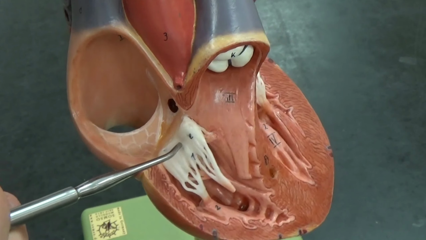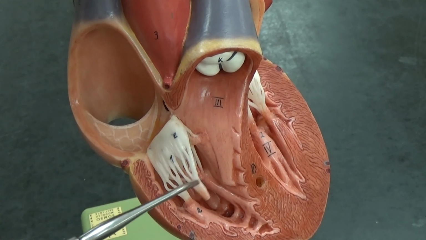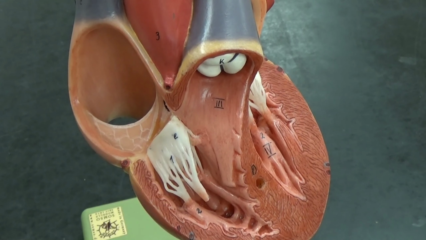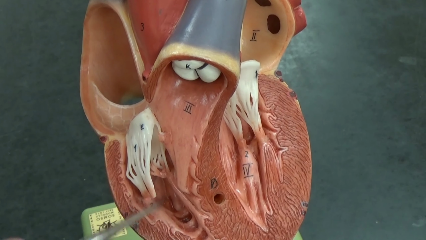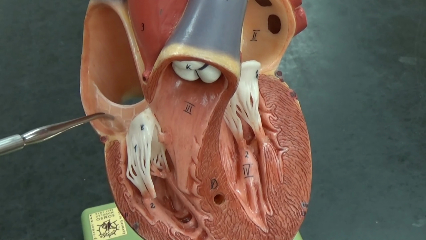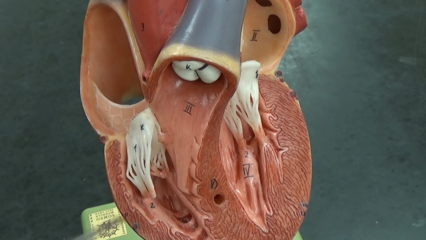Okay, we can see the tricuspid valve has these kind of tendon-like connection points there, chordae tendineae. Okay, these connect to papillary muscles here, which help open and close the valve. So now we're inside of my right ventricle. So just like the pectinate muscles here in the atrium, the ventricles also have their own, the trabeculae carneae.